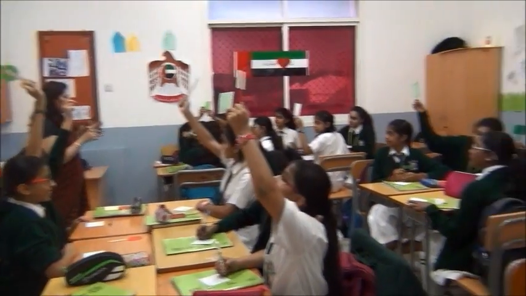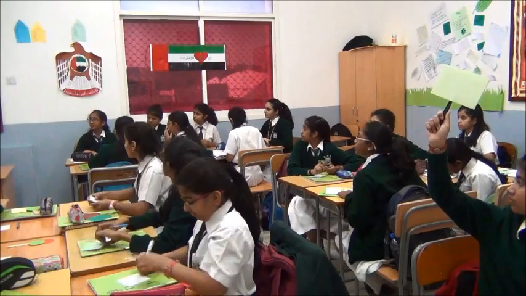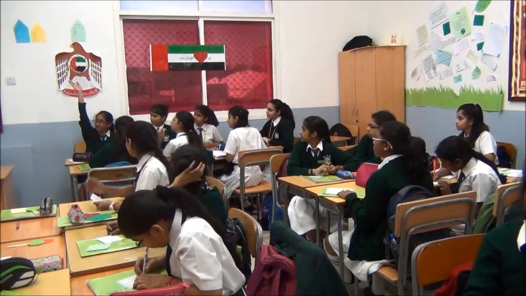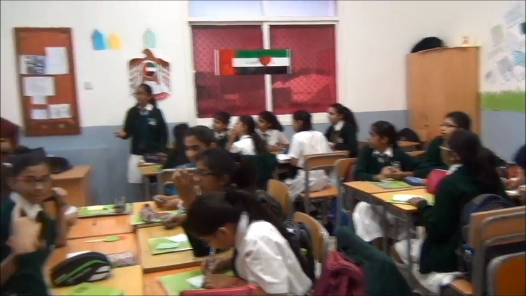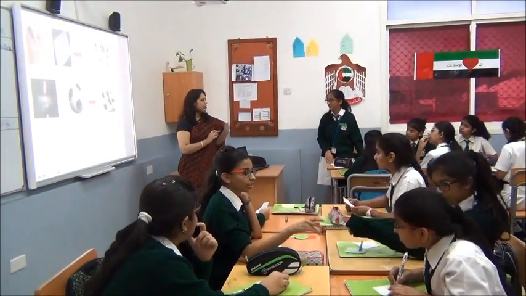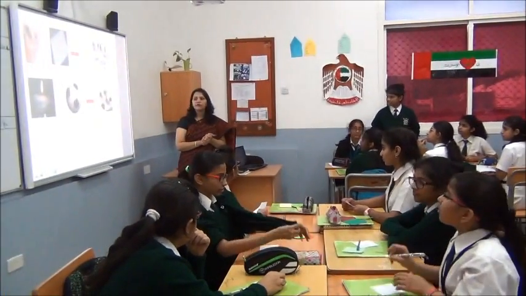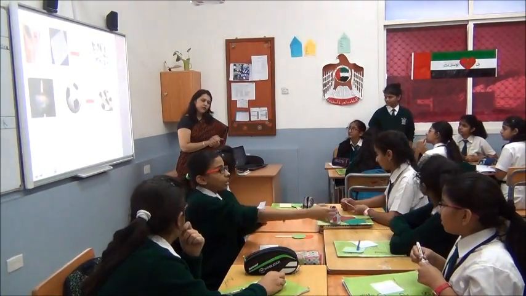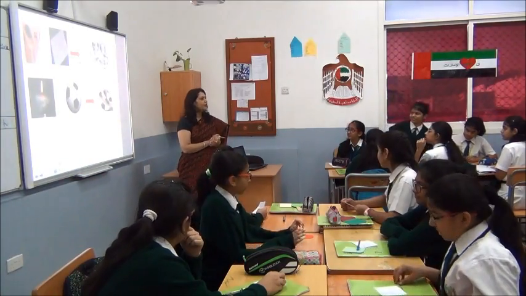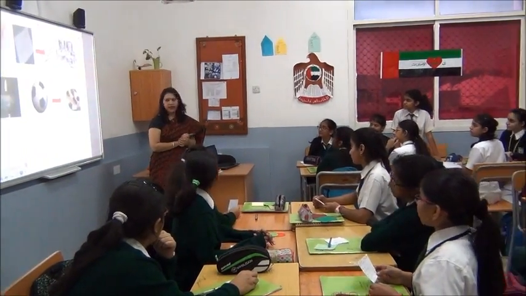Let's start with group A. Can you tell me what you have written? Anyone who is a group leader in your group? Yes. Ma'am, the first one shows melting of ice cream. Okay, good. The second one shows melting of wax, and it's a physical change. Very good. The next one, the picture is a physical change. Okay, it's a physical change.